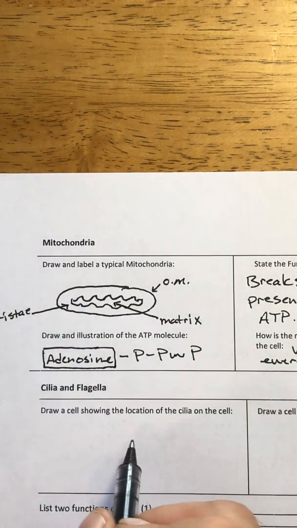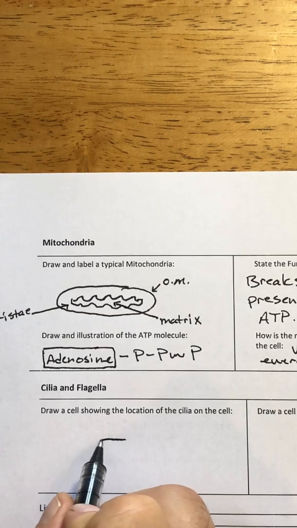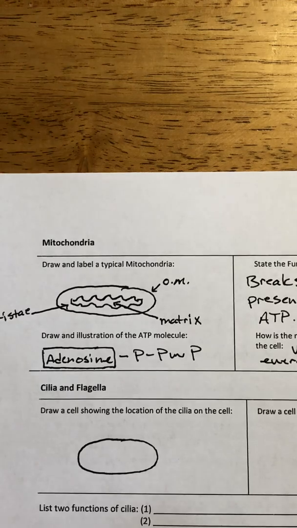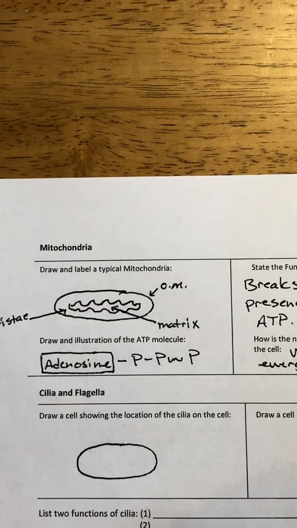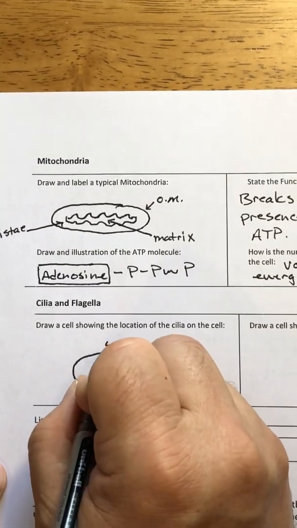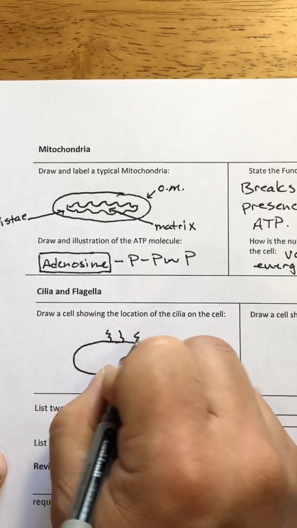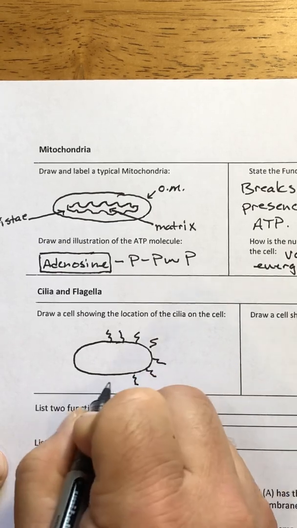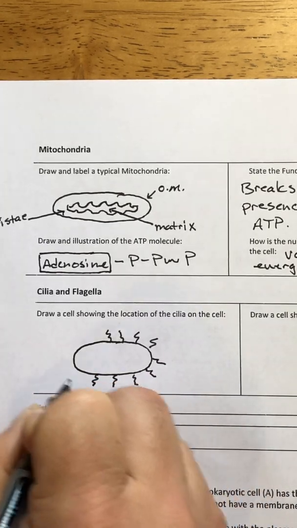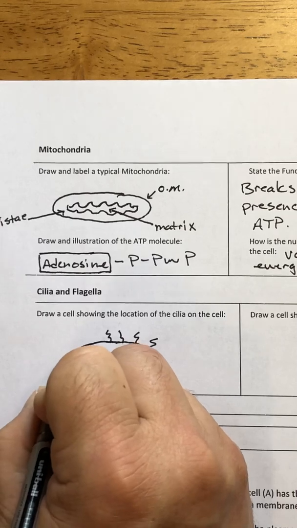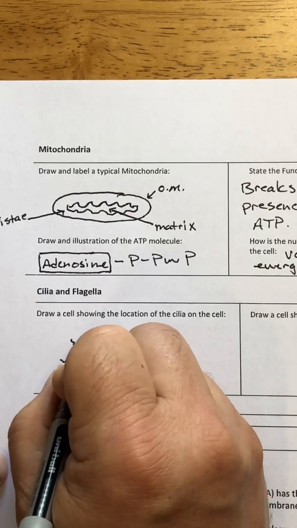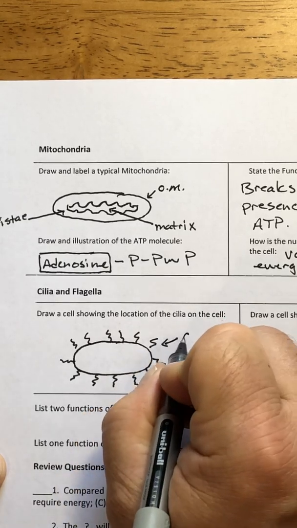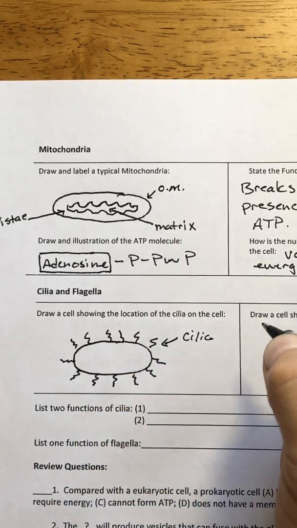Last thing that we have is to draw some of these organelles that are associated with movement. And there are 2 of them, and the difference is basically based on numbers and size. If a cell has these extensions of the plasma membrane, these little hair-like extensions, and there's a bunch of them, that is the cilia. And not all cells have this, but some do.